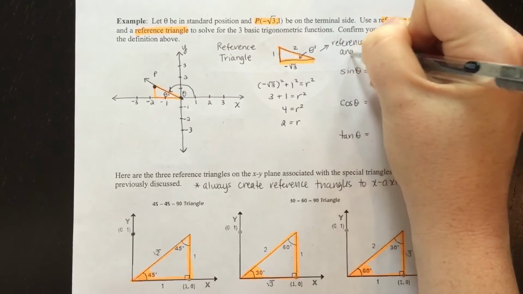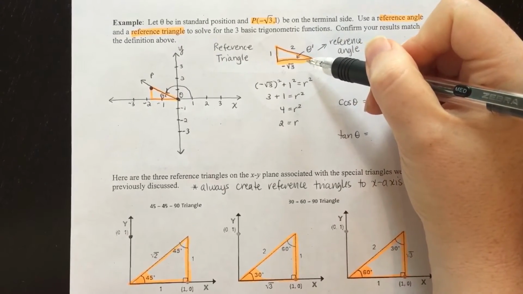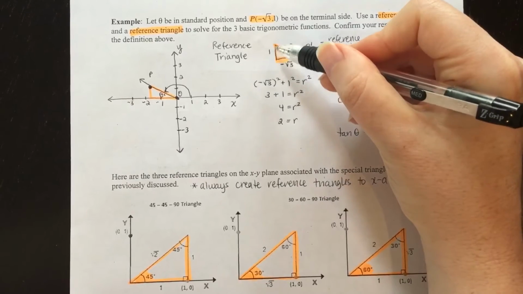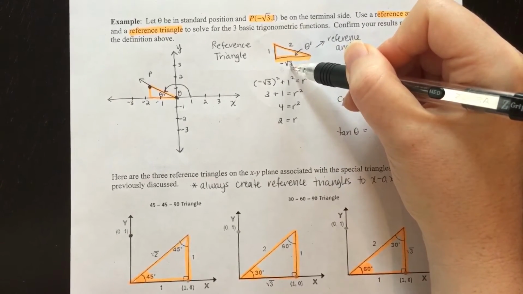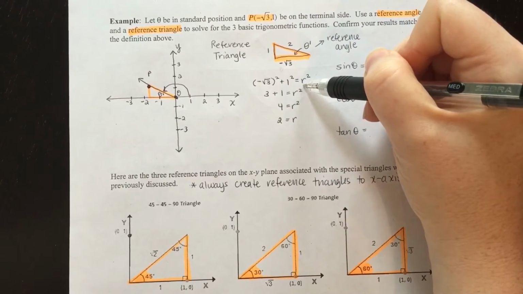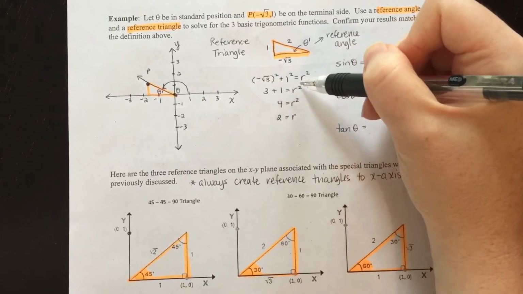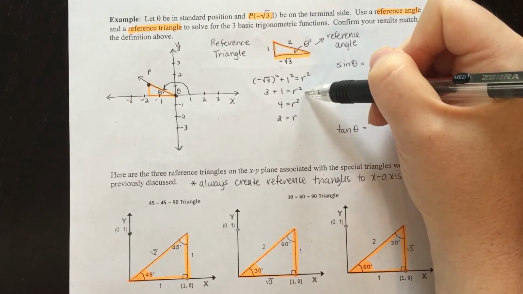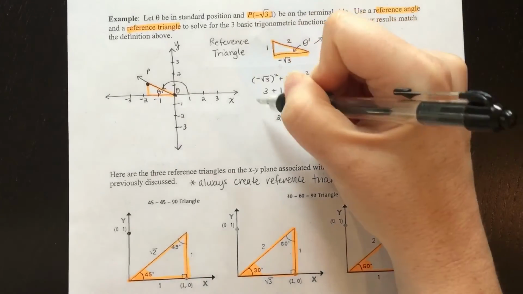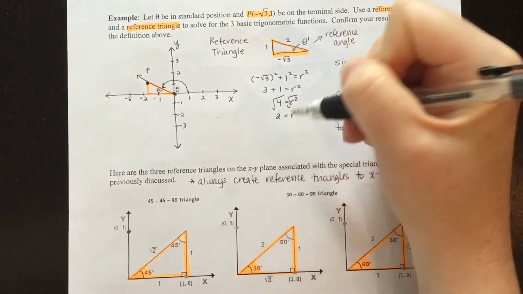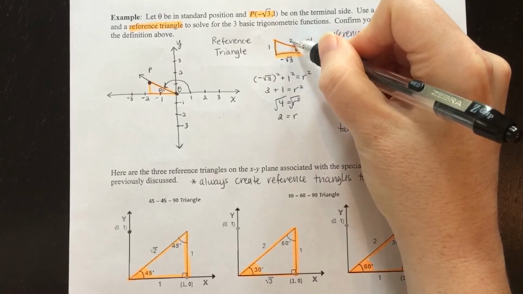So I recreated this little reference triangle over here, and using what I know about the xy plane, I have a y distance of 1, an x distance of negative square root of 3, and then I use the Pythagorean theorem to figure out the length of the radius. So negative square root of 3 squared plus 1 squared is r squared. That gives me 3 plus 1 is r squared. 4 is r squared. So if I take the square root of both sides, the radius is always a positive distance, so the radius is 2, and I went ahead and labeled that here.